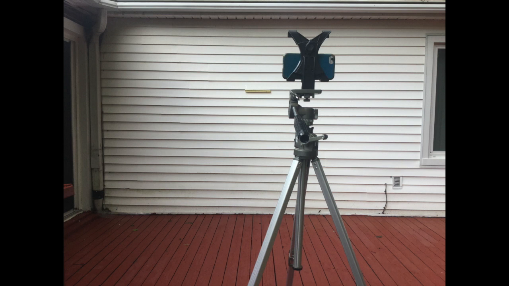Notice in the picture, first of all, the phone is stationary, held on a tripod. You don't have to hold it on a tripod, but it can be very helpful to keep the phone perfectly stationary. The phone is positioned horizontally, and the screen of the phone is directly facing the white side of the house, which is a nice plain background so that the motion of the object can be seen clearly.